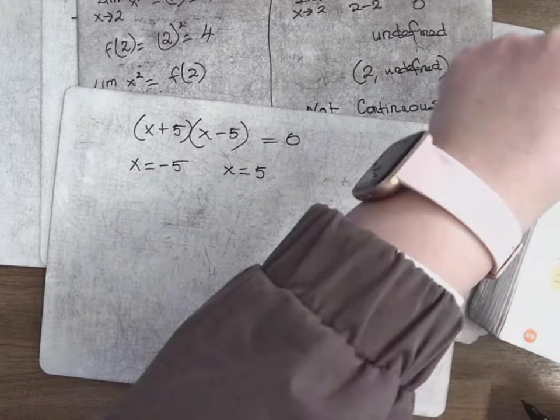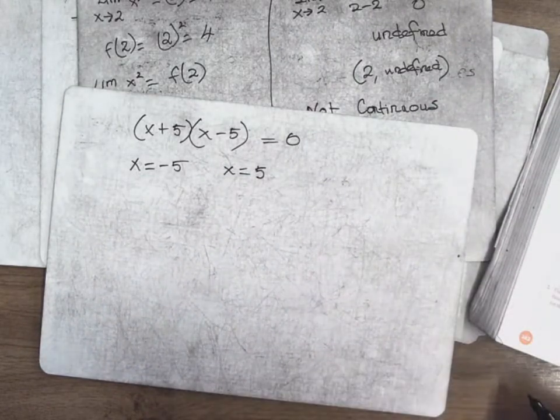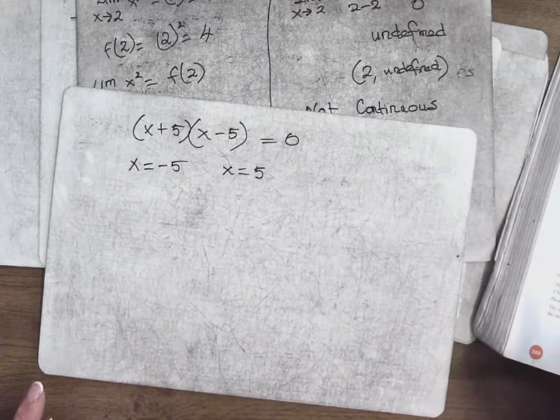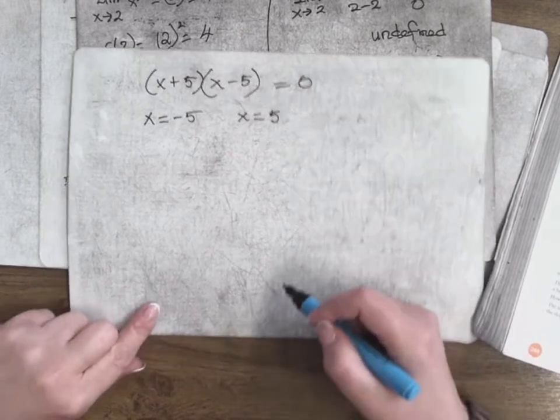Okay, so what I want to do is start explaining now what we're doing when we are differentiating. So we know how, now we're getting into the why.